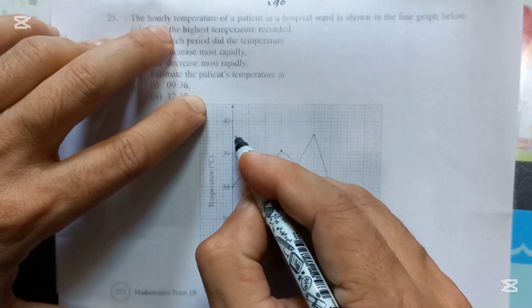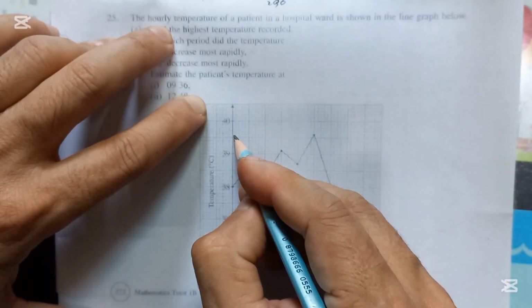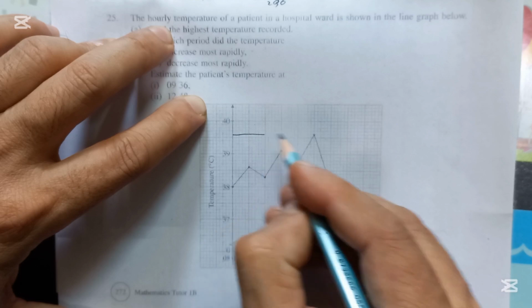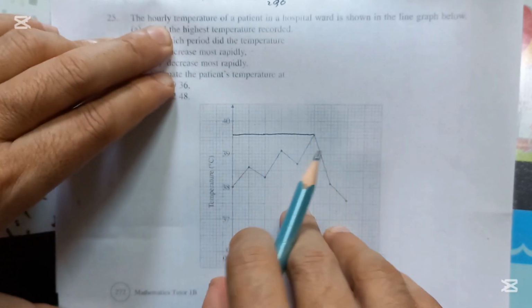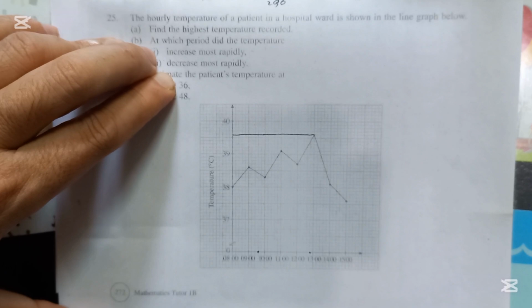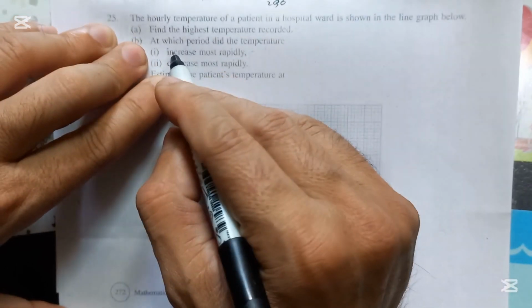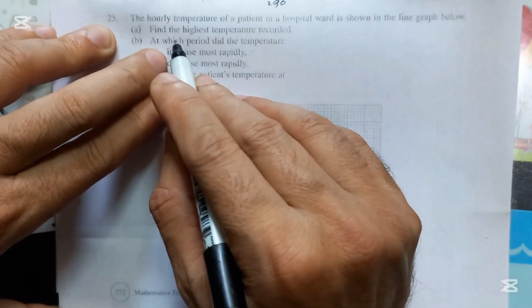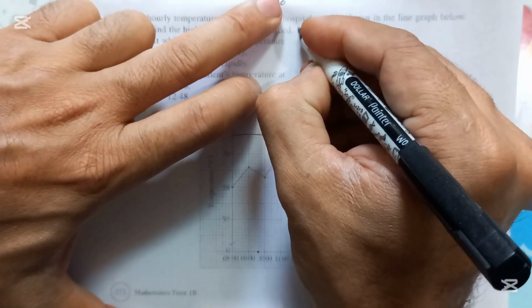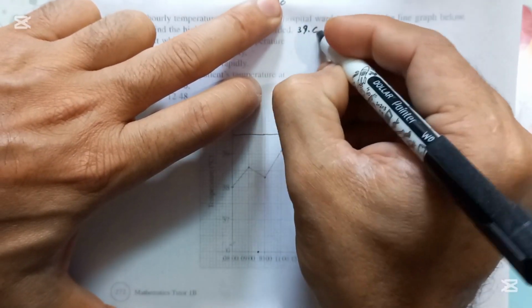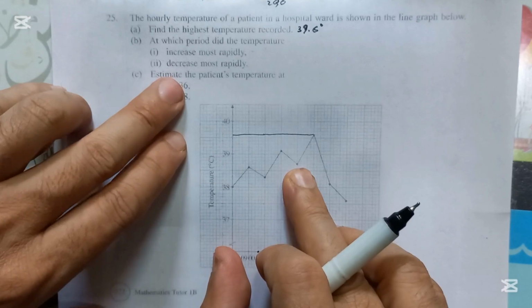So 39.6 is the highest temperature and the answer.